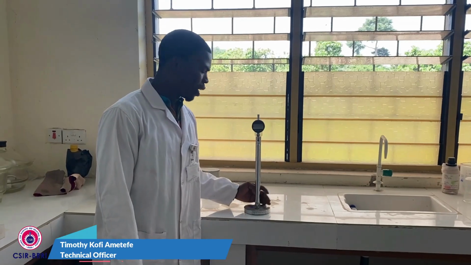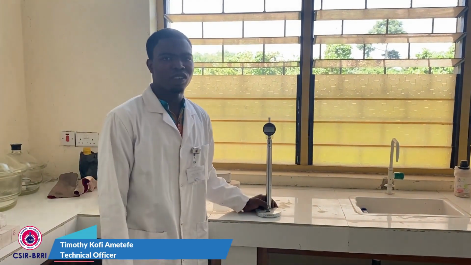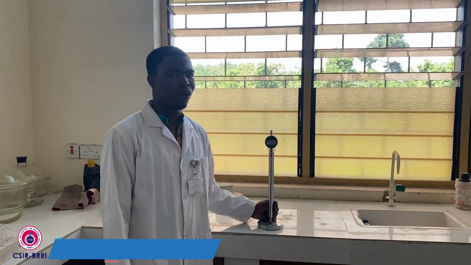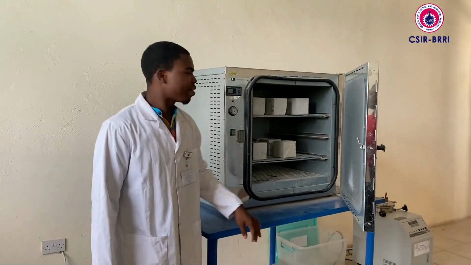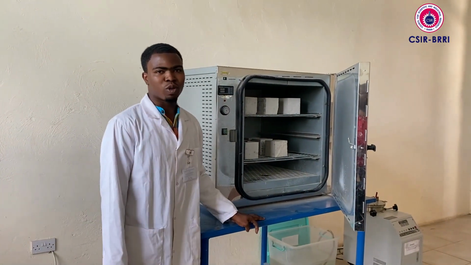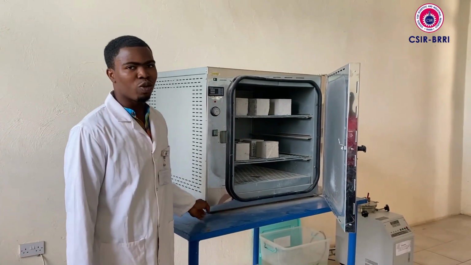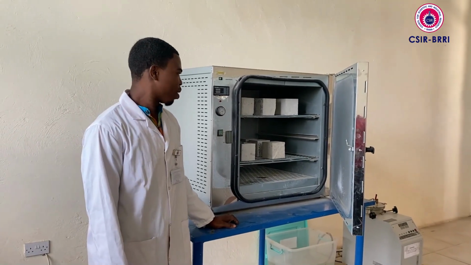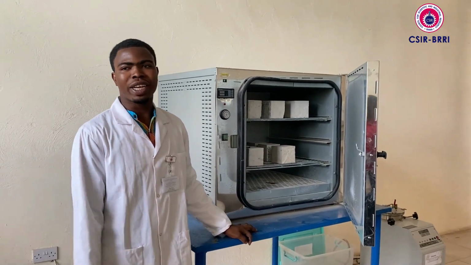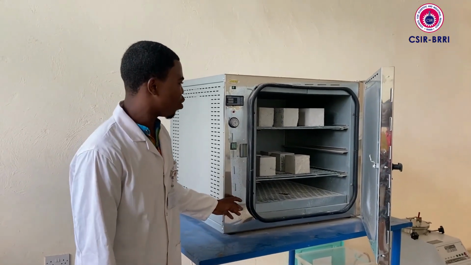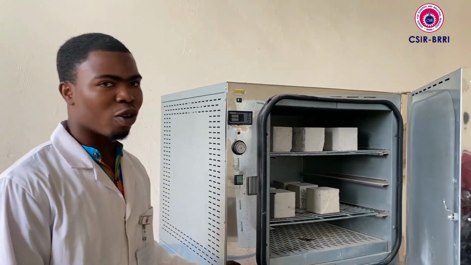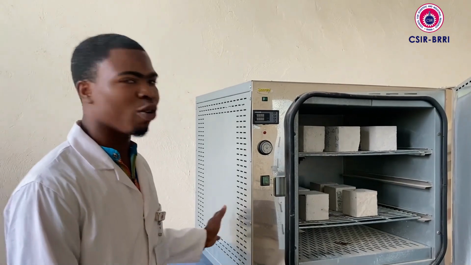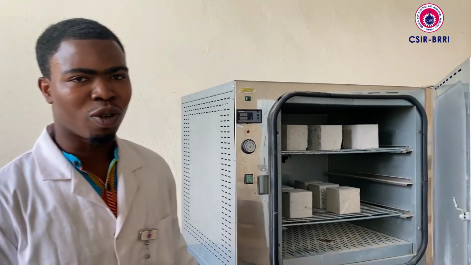We also have a length comparator here, which we use to check the drying shrinkage of mortar bars, and also we use it for our alkali silica reactivity test. For tests that involve drying of samples, we have a laboratory oven which we use to dry our samples. Some of these tests include the grading of aggregates, water absorption of mortar bars or concrete, and sorptivity, suction. You need to dry your samples before you use them for the test. So we have an oven that we use to dry the samples before we carry out our test.